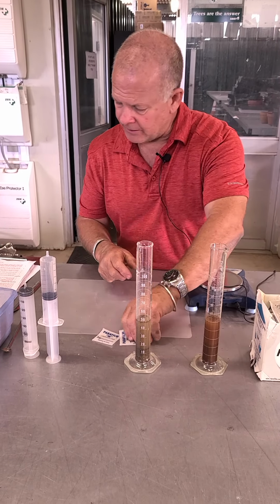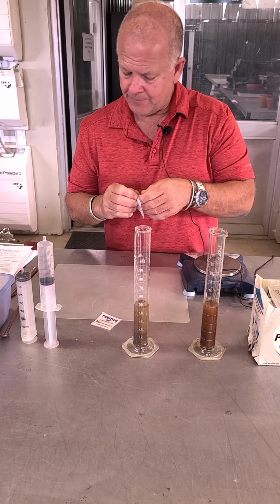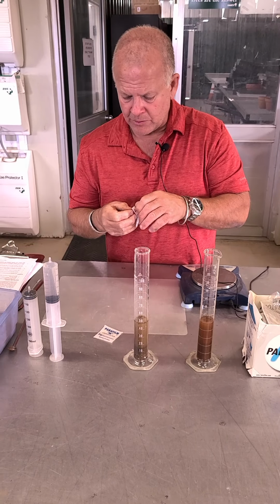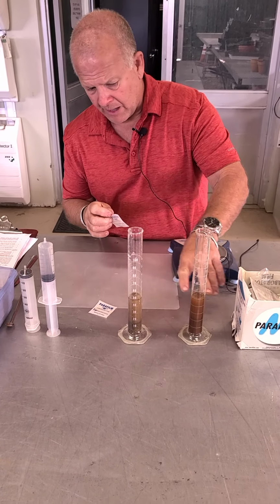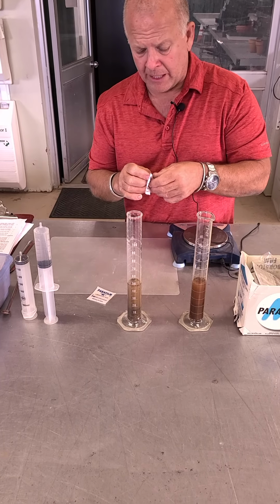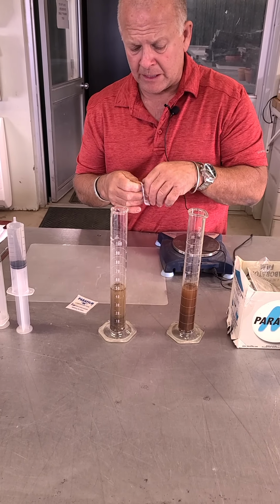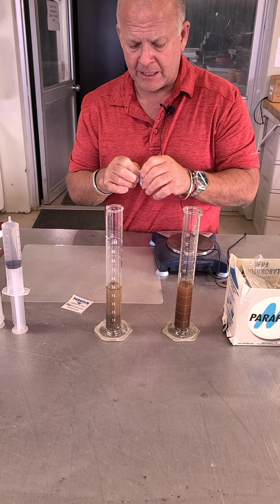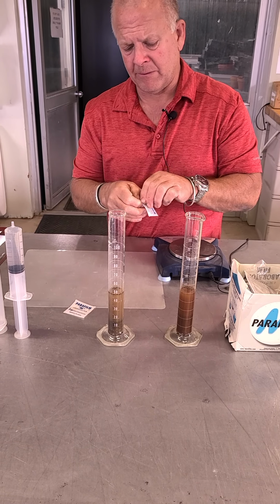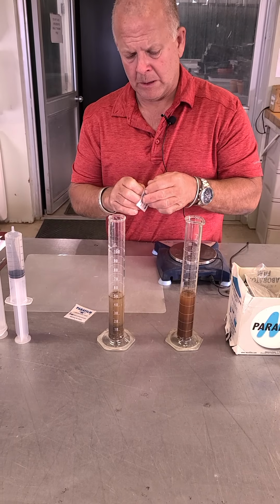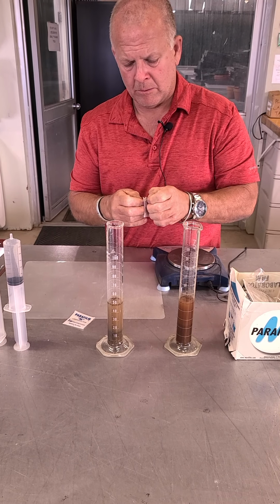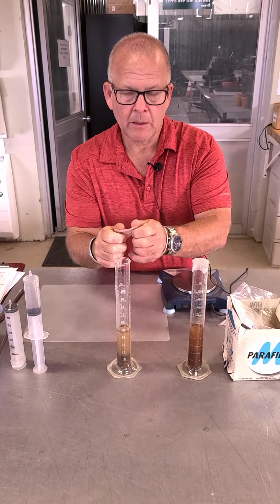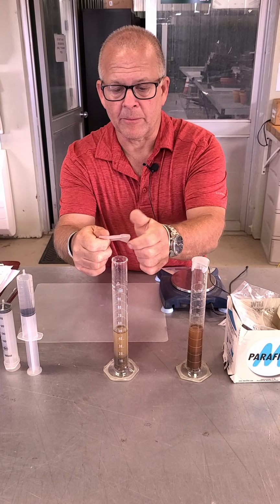Now what I'm going to do here is I am going to actually shake all that up. So it looks like the water and the soil sample is all mixed together, but we don't know that for sure. So let's make sure, if I can get this top of this parafilm thing off. You can pause it. Okay, I finally got the parafilm separated.